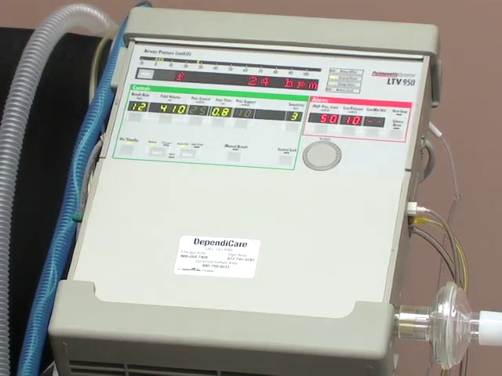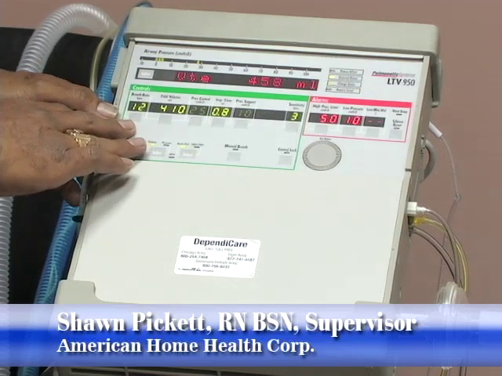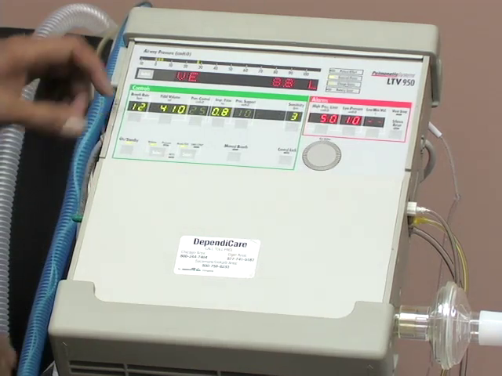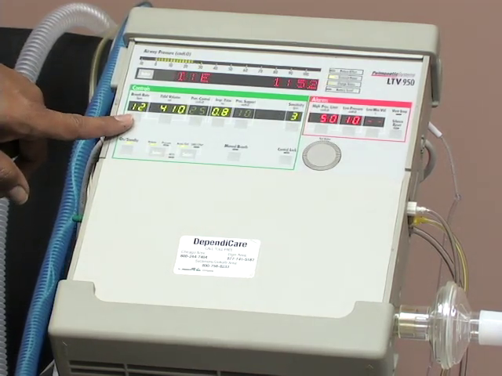Okay, let's go over the controls. This is the control panel, and everything on the control panel is prescribed by a doctor. The breath rate here is set at 12.